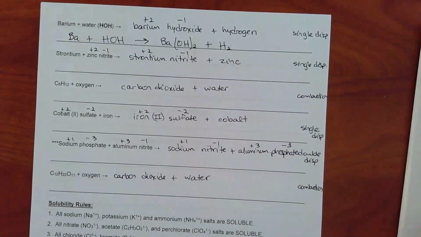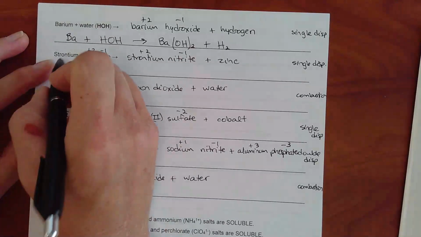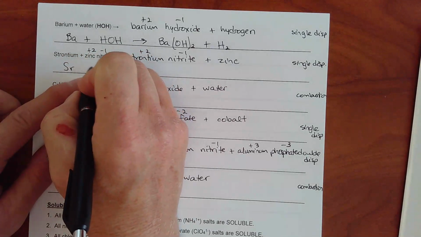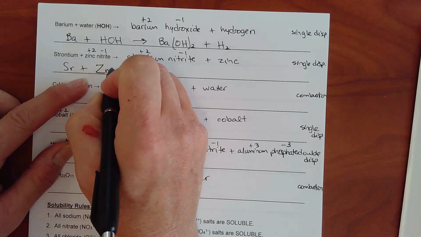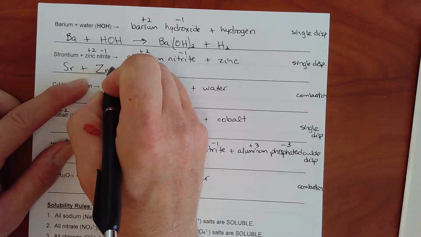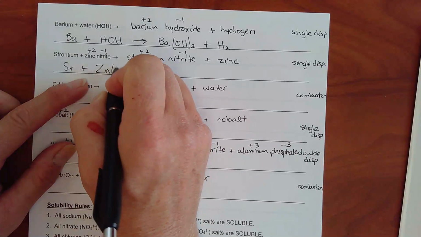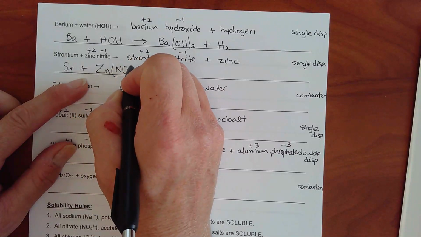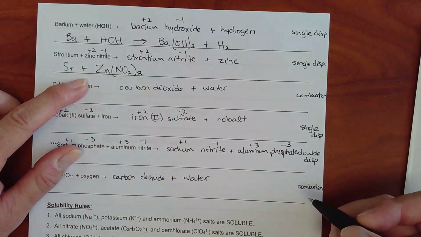All right. Let's go through and write these down, some of these, and then we'll come back and balance. I don't think balancing is our issue. I think the issue is nomenclature. Strontium, how do I write it? SR. Zinc nitrite, how do I write that? Come on, say it. Parentheses, ZN parentheses, NO2 parentheses 2. Yes or no?